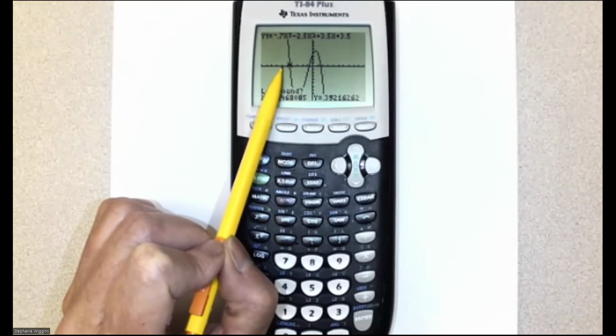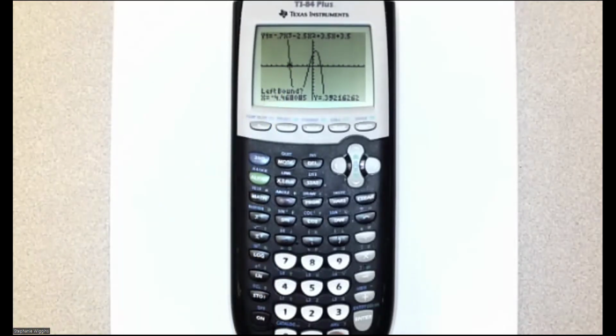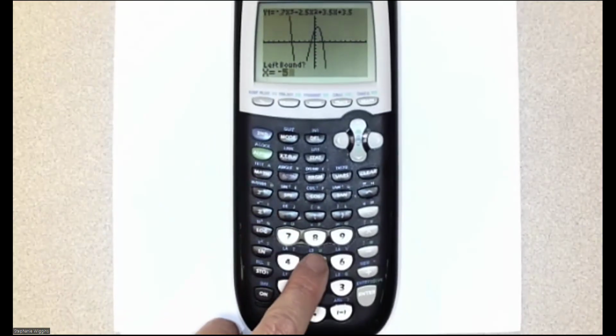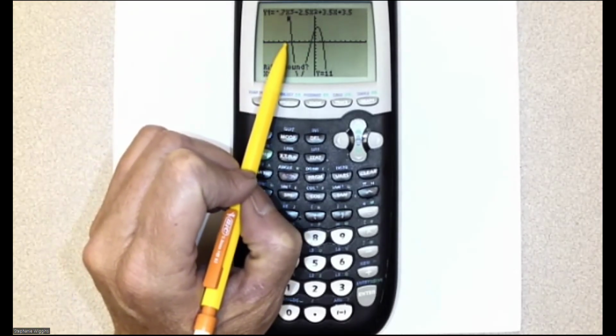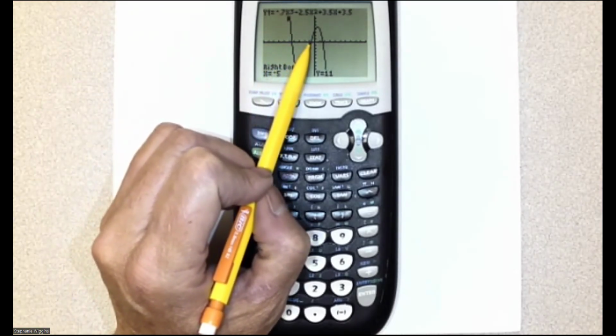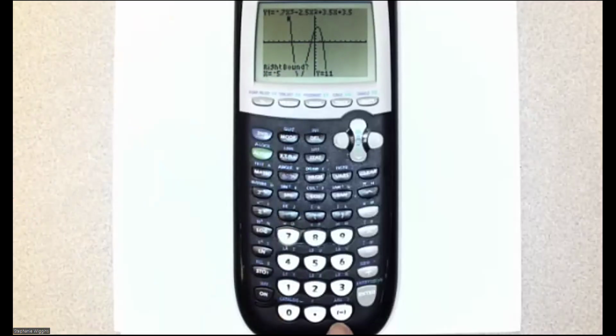I'm going to pick the left bound at minus 5. Enter. And now it's asking me for a right bound. So on the other side, I'm going to say the right bound would be, let's say, minus 3. So minus 3, enter. Now it's asking me to guess. And so I'm just going to say minus 4 since it's between those two.